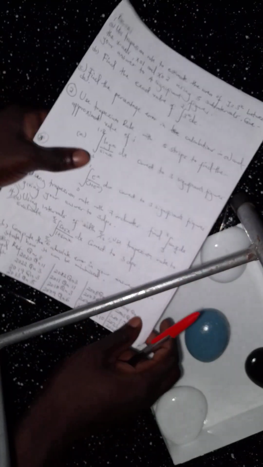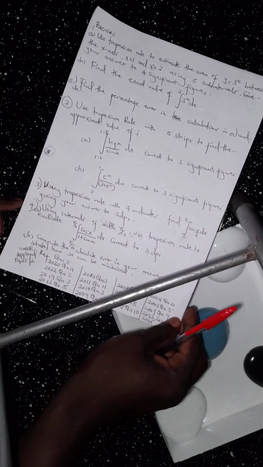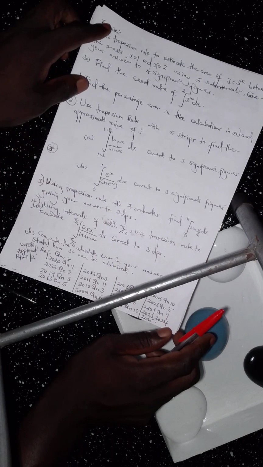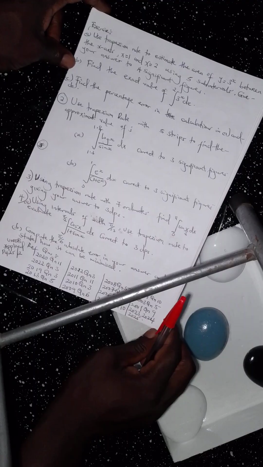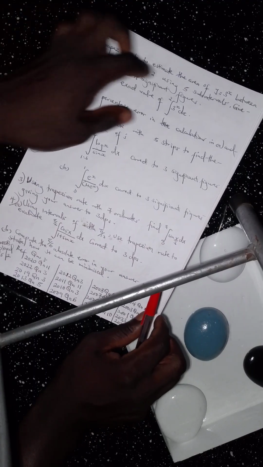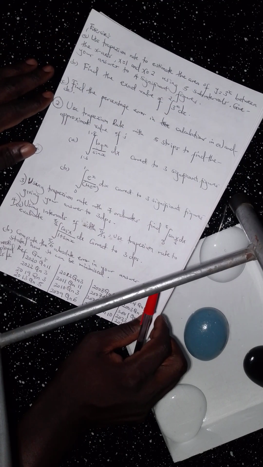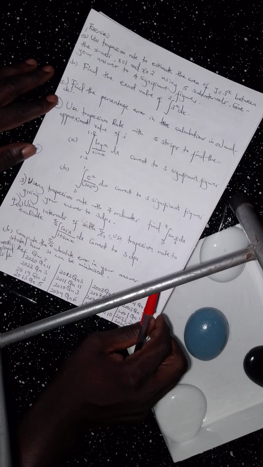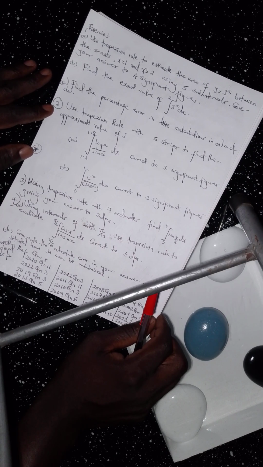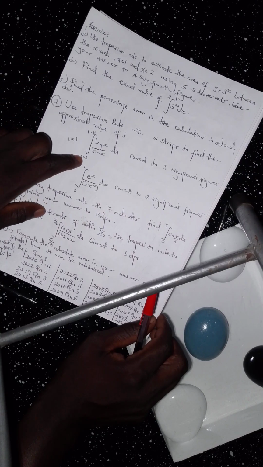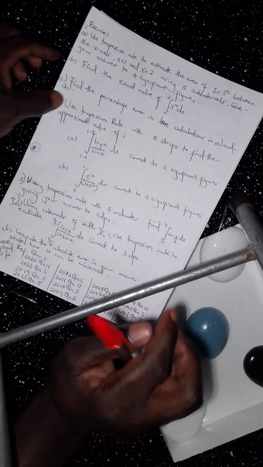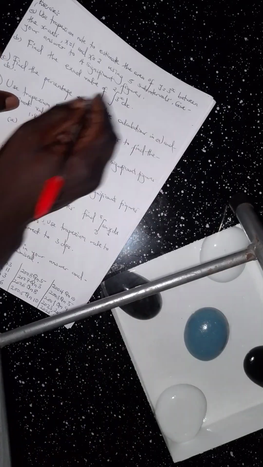Then in your free time, you will take time and go through these. The first one is to do with what we have just covered, and it is to use the trapezium rule to calculate that. Then the second one is also what we calculated earlier, only that this time our integral is not starting from 0.